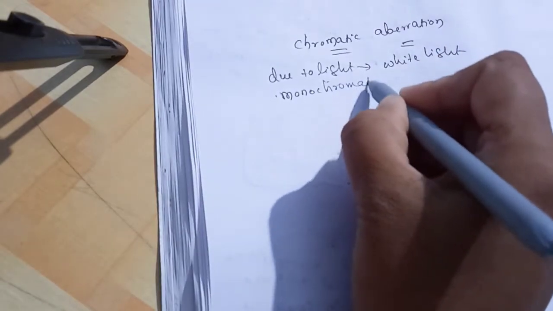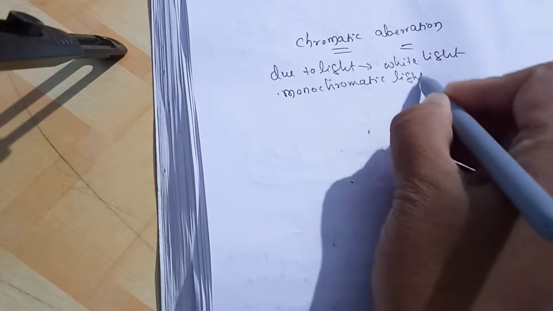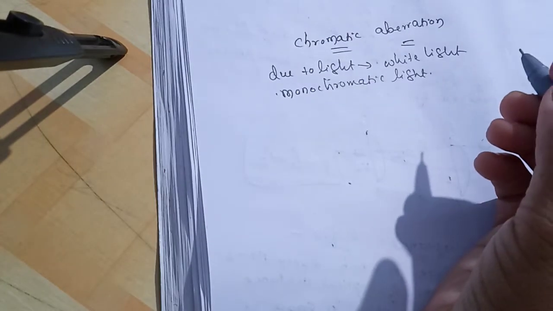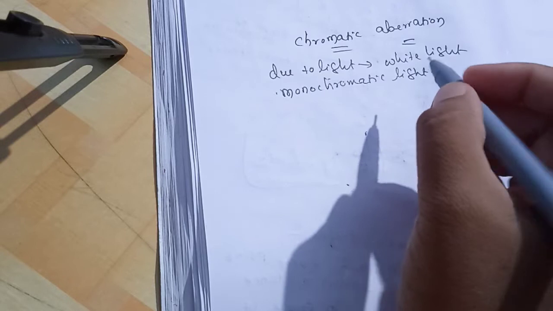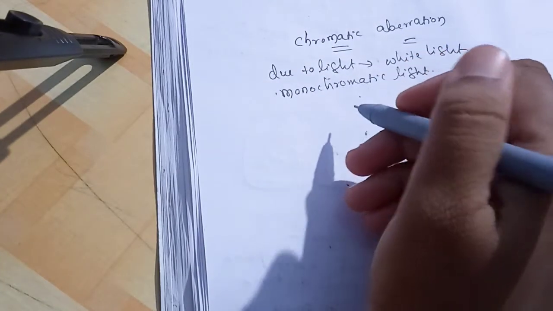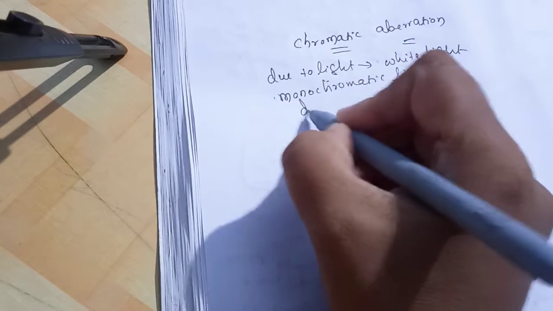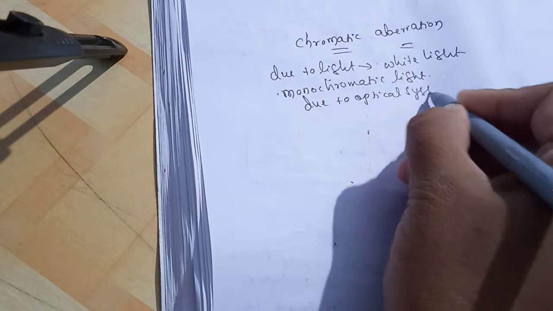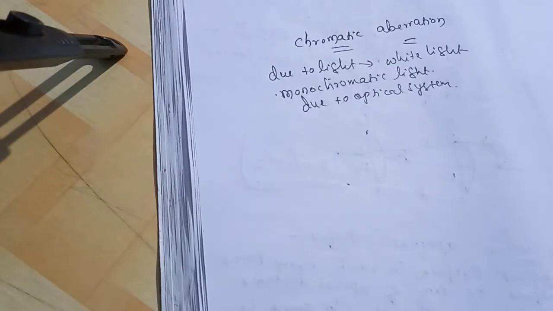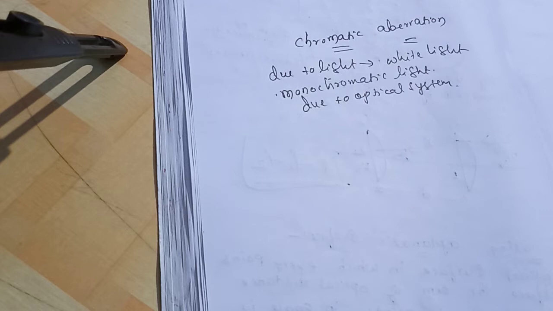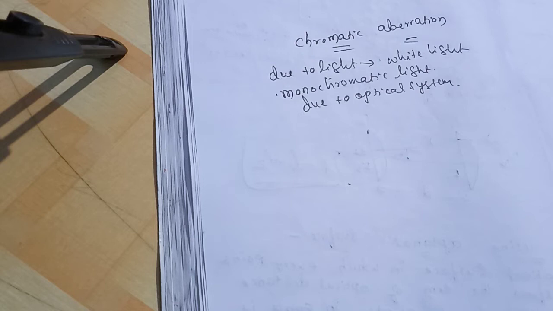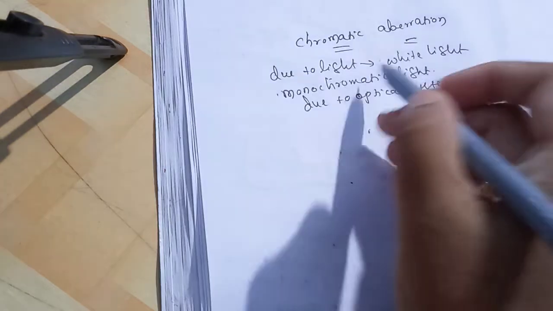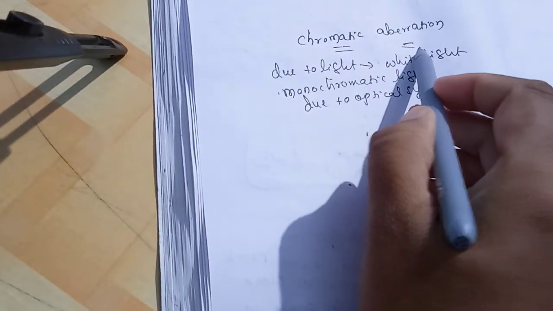After using monochromatic light also, some aberrations are produced. Then why? That is due to the optical system. The aberrations produced due to the optical system are spherical aberration, coma, astigmatism, distortion and curvature.